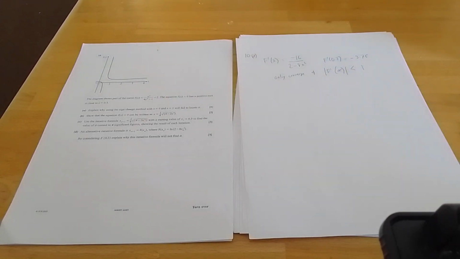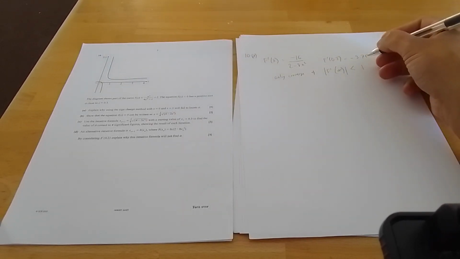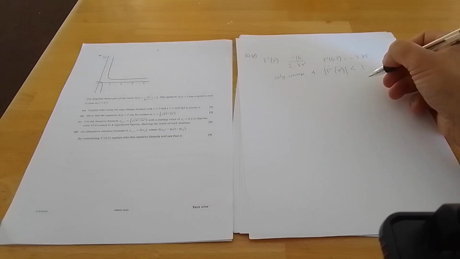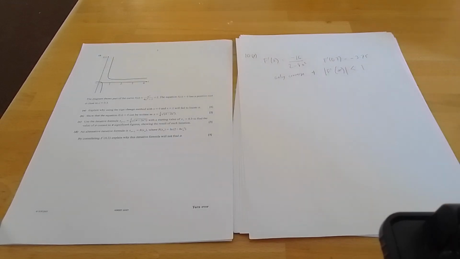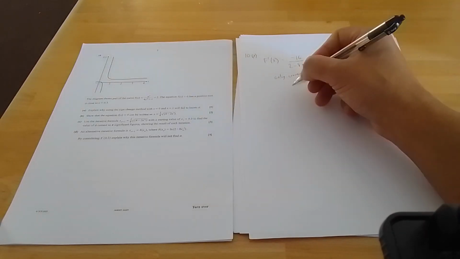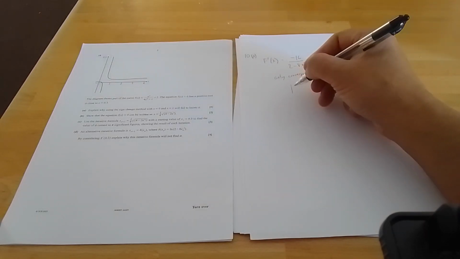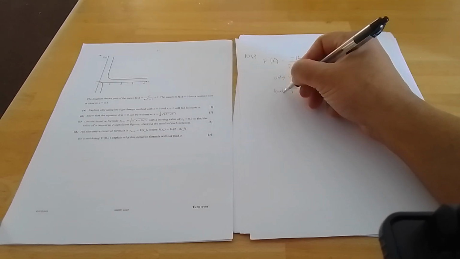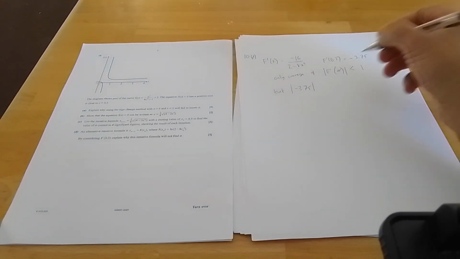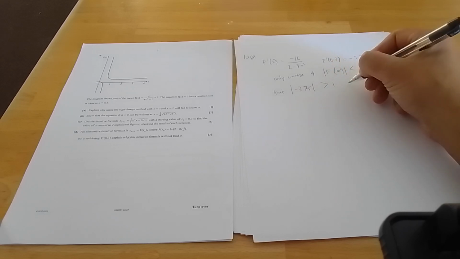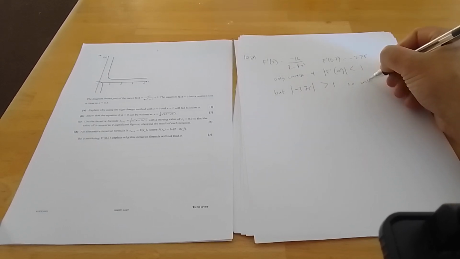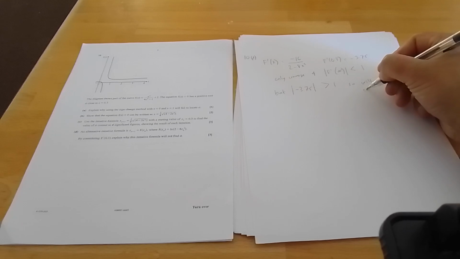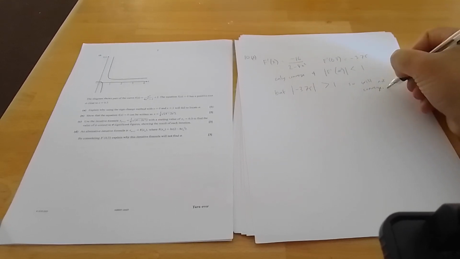So here we can see that minus 3.75 is actually greater than 1. The absolute value of minus 3.75 is greater than 1, so it will not converge. And that completes question 10.